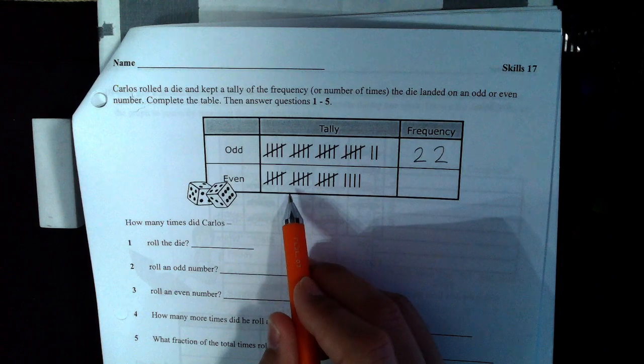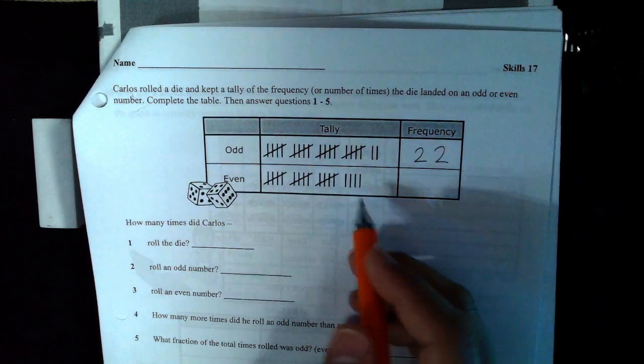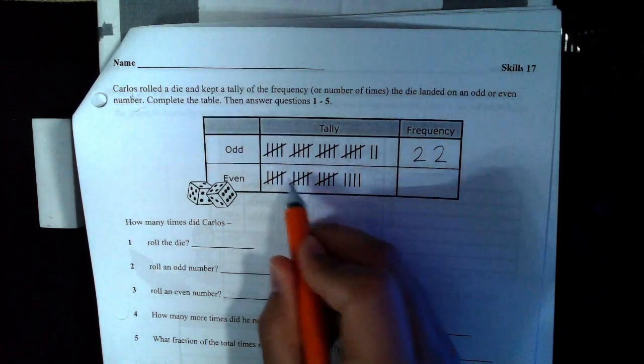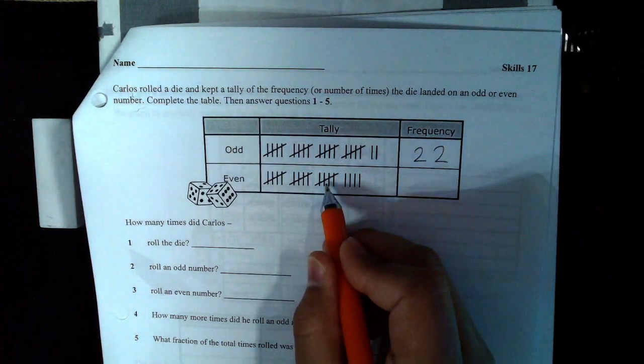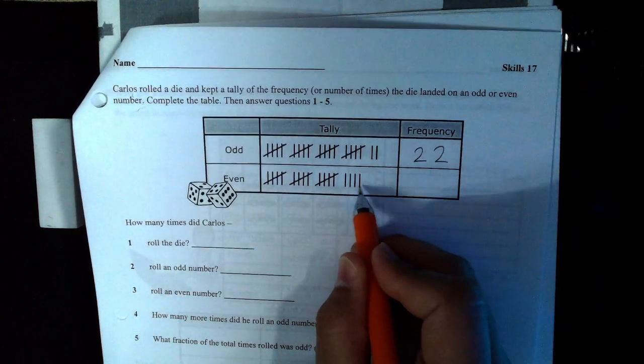And now we're going to do the same thing with the even numbers. 5, another 5, so 10, another 5, 15, and then 4 on their own.